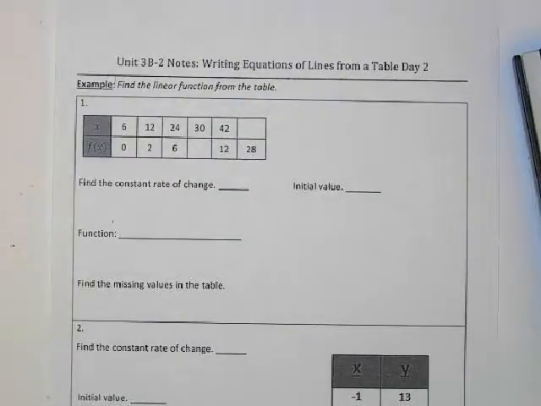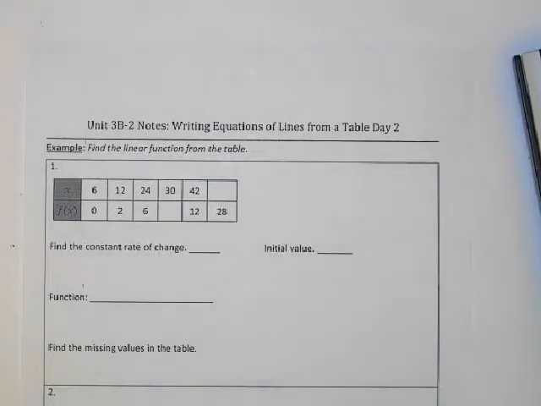We're writing equations from a table, day 2. So it's very similar to what you guys were just doing, okay? It's very similar to what we're doing, but look at your table. What's different? It's missing numbers. It's missing numbers in the table.